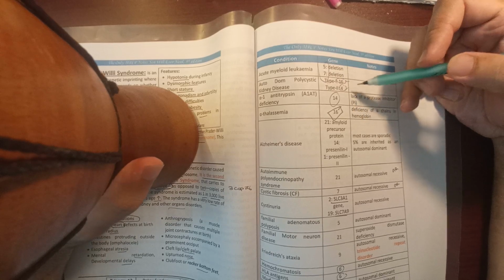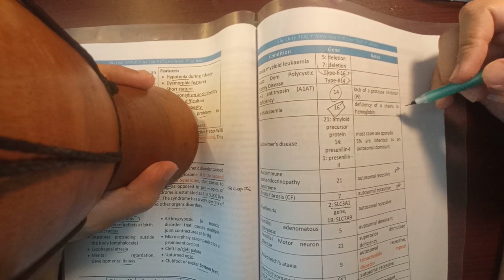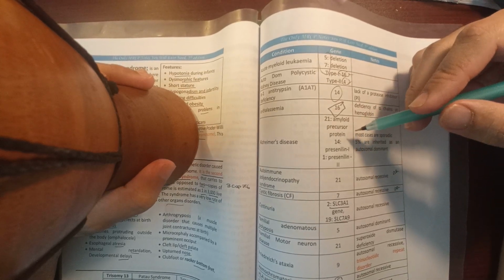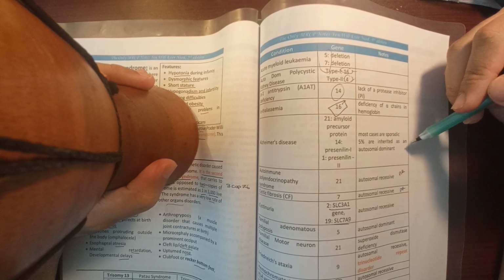For AML it is deletion of 5 and 7. For autosomal dominant polycystic kidney disease, type 1 is gene 16, type 2 is gene 4. Alpha-1 antitrypsin deficiency, gene 14, lack of protease inhibitor. Alpha thalassemia, gene 16, deficiency of alpha chain in hemoglobin. Alzheimer's, 21, amyloid precursor protein, 14 presenilin 1, presenilin 2. Most cases are sporadic, 5% are hereditary, autosomal dominant.